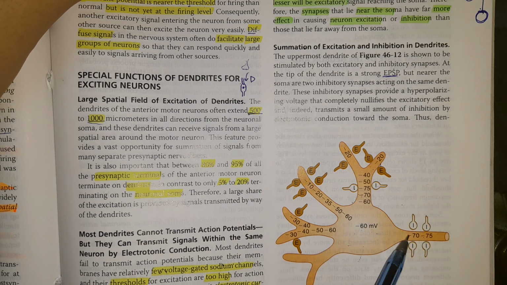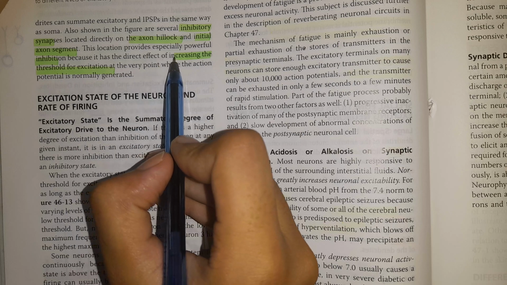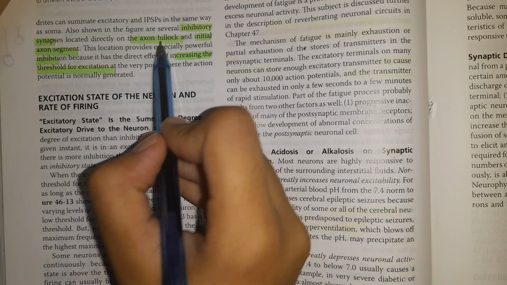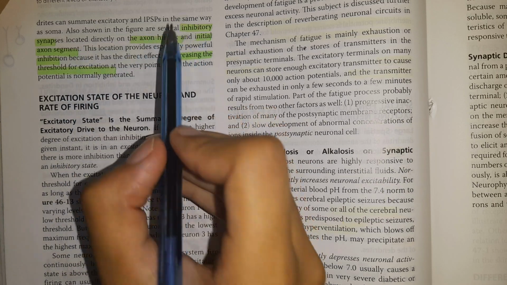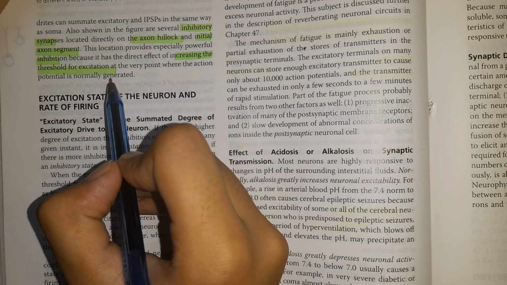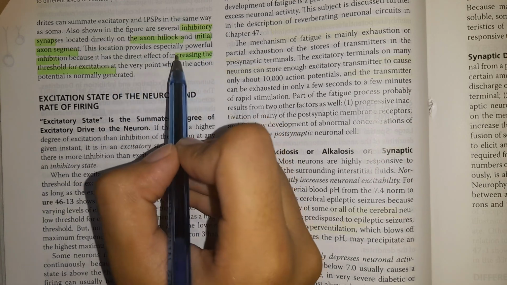It means the threshold is difficult to reach. As a result, the membrane is difficult to excite. So this principle, at the level of the axon hillock and the initial axonal segment, where the signal is actually formed, where the action potential is actually generated: the action potential is nullified at that very point, increasing the threshold for excitation.